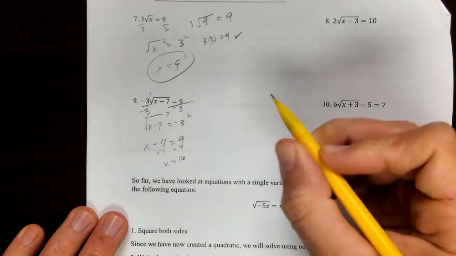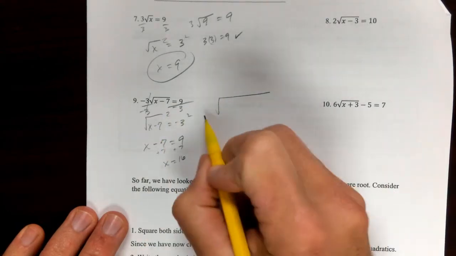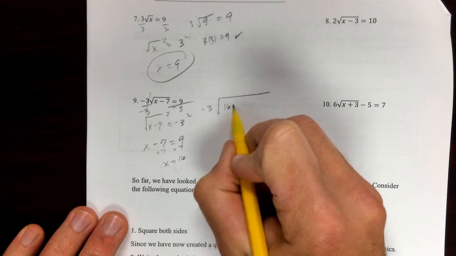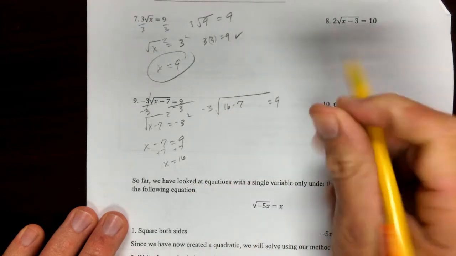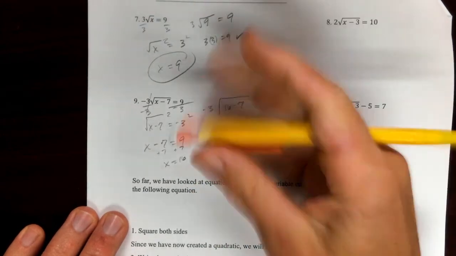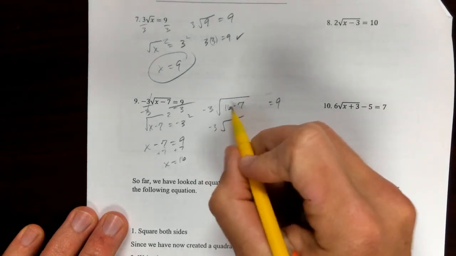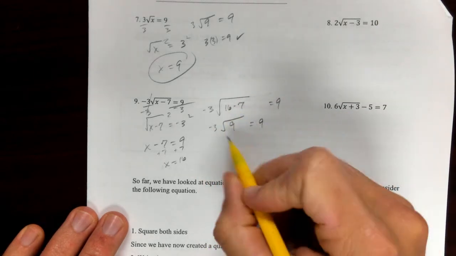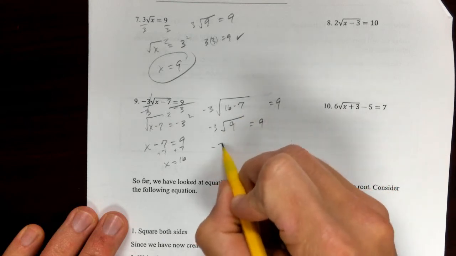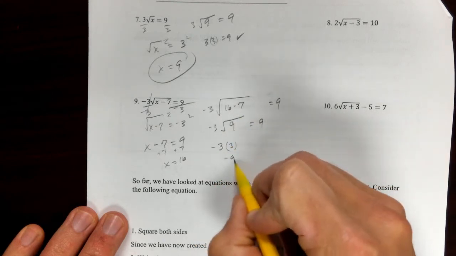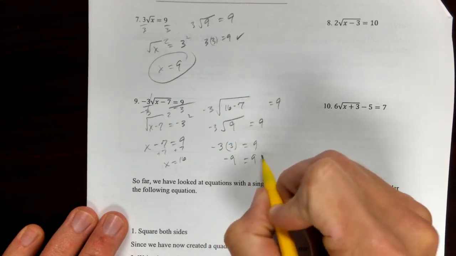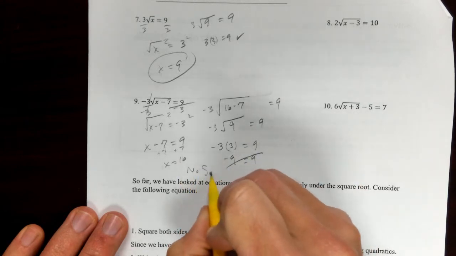X equals 16. Now once again, let's check to see if it's a solution. So negative 3 times the square root of 16 minus 7, which is 9, equals 9. Square root of 9 is 3, so negative 3 times 3 is a negative 9. Does that equal positive 9? Absolutely not, so there is no solution.